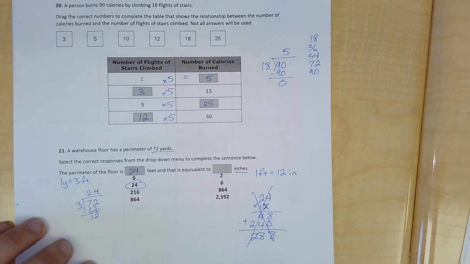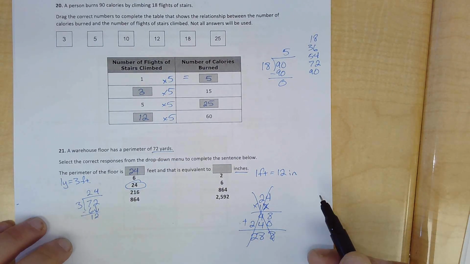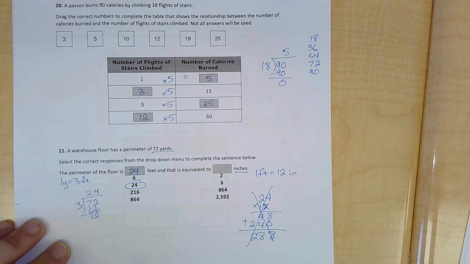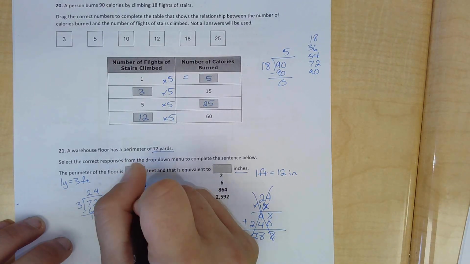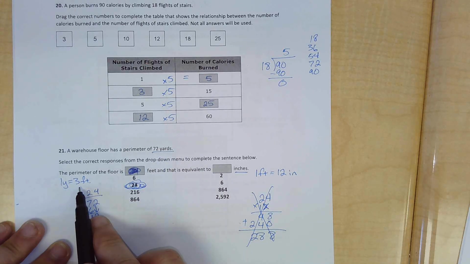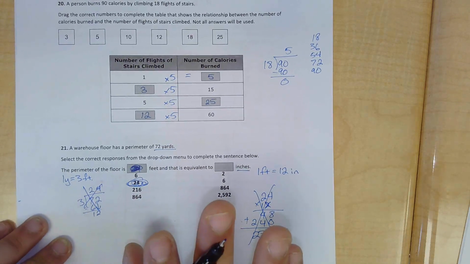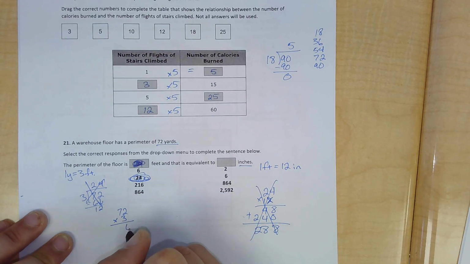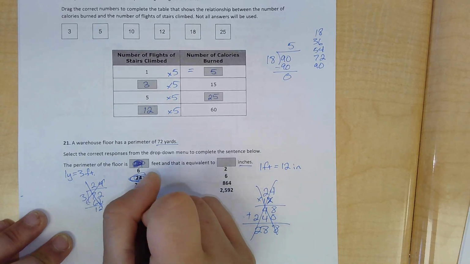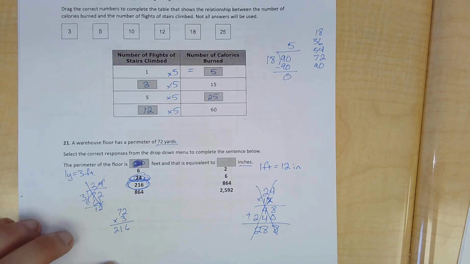So I have my 72 yards, and I need to multiply that by 3. Did I mess up here? Yeah, I did mess up. All right, I'm sorry. My fault. So yeah, I have 72 yards, but it's 3 feet, so I shouldn't have divided. I made a mistake. I should have gotten my 72 times my 3 feet. That's going to be 216. Sorry, y'all.